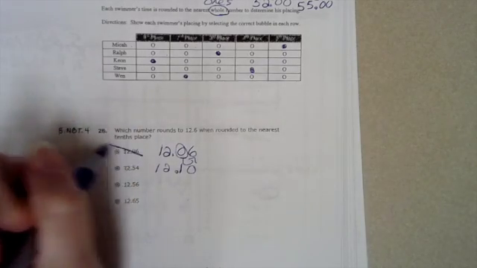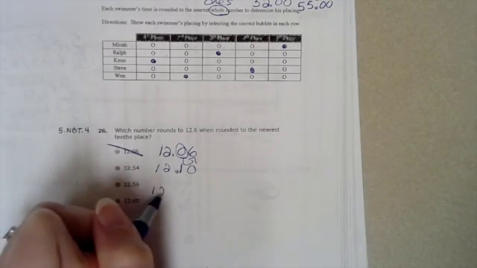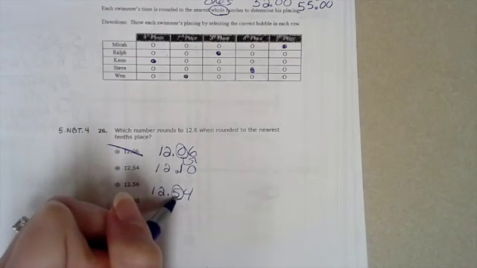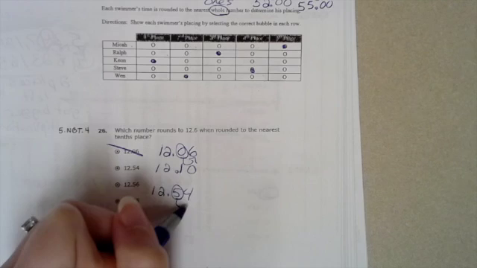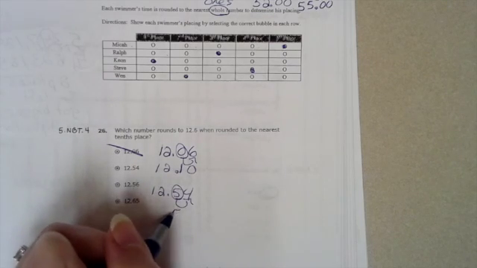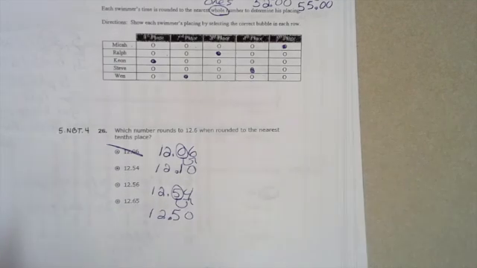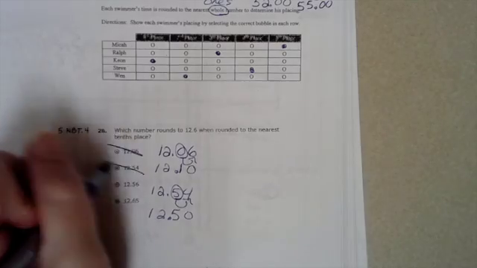That's not it. 12 54/100 rounded to the nearest tenths place. This 4 tells my circle to stay the same. Digits to the right change to 0, and all the other numbers stay the same. So that's 12 5/10, not what I'm looking for.